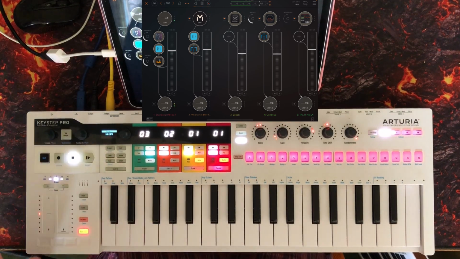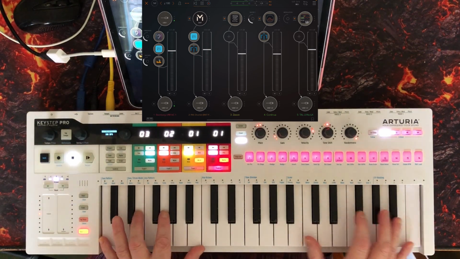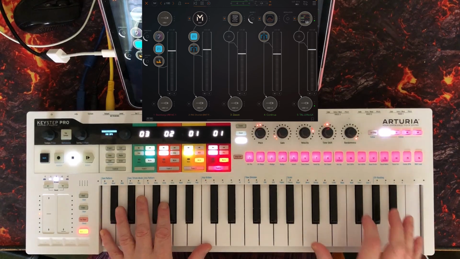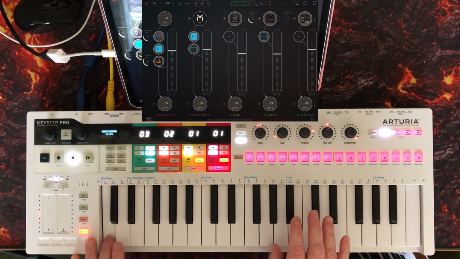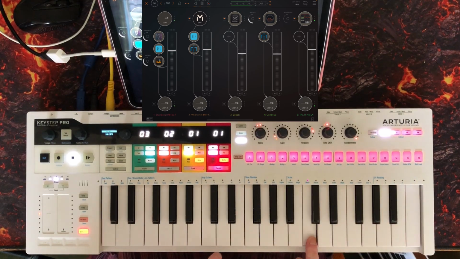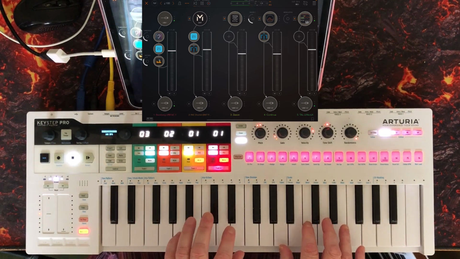One of the best, absolute best MIDI controllers. I can't even think of a MIDI controller that's actually better than this, or that I would prefer. And if, like I said, I wanted to use bigger keyboards, I'd just plug a bigger keyboard into it. But I have no problem with these keys, like aftertouch, all the rest of it, velocity sensitive.